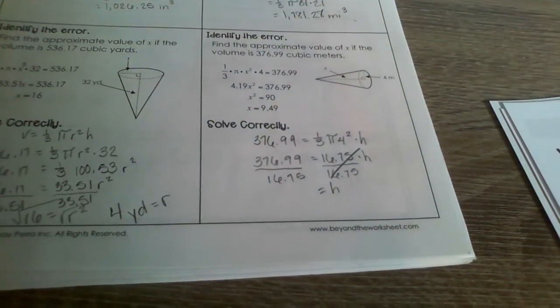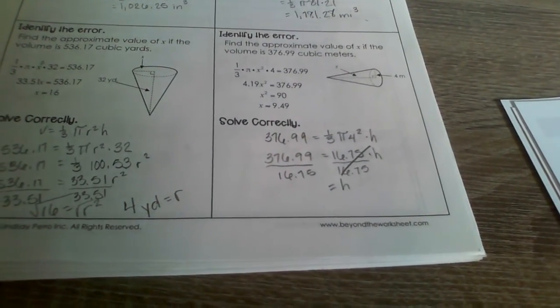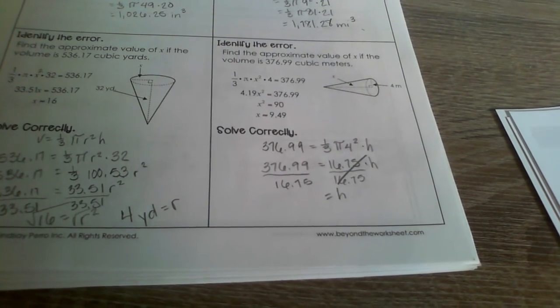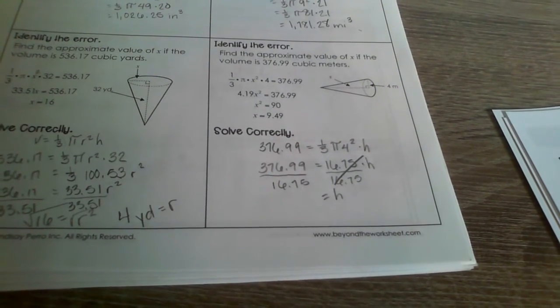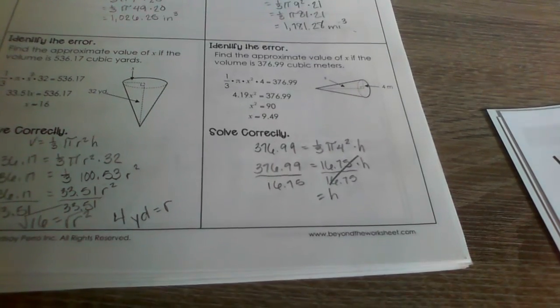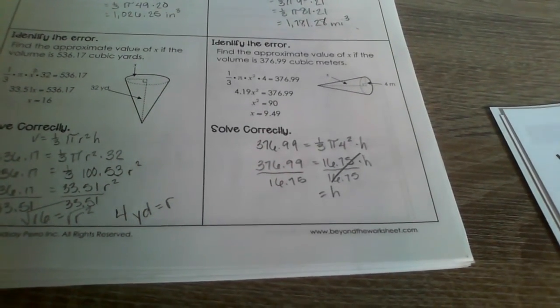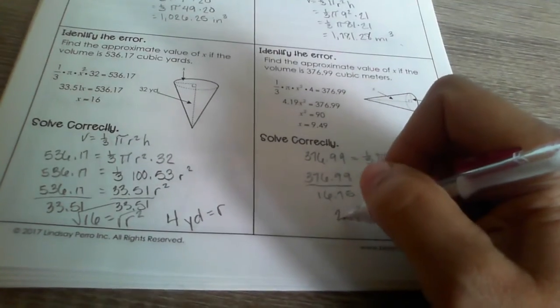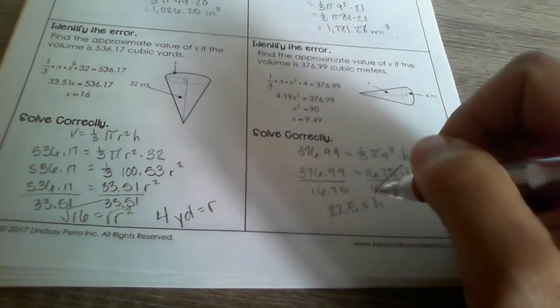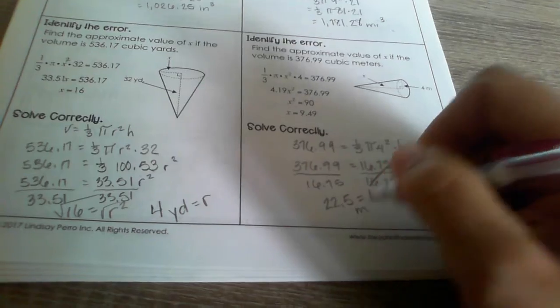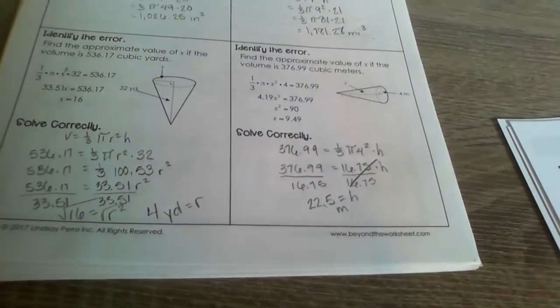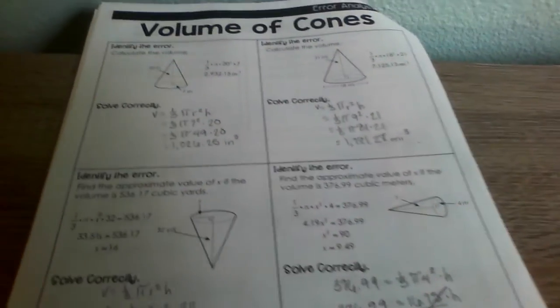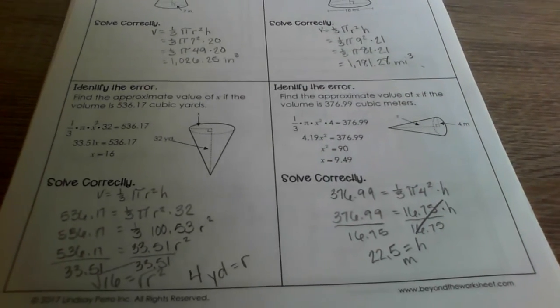So we'll go back here and we'll say 376 and 99/100 divided by 16 and 75/100, and we get 22.5 meters. Okay? All right, and that is your job for the next lesson.